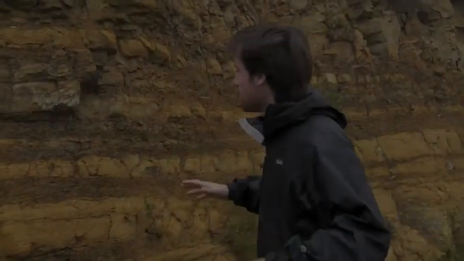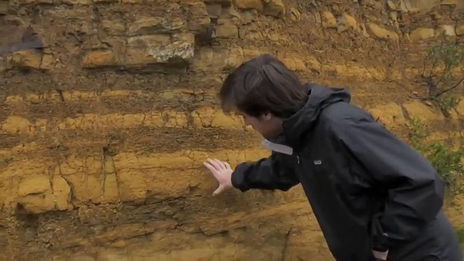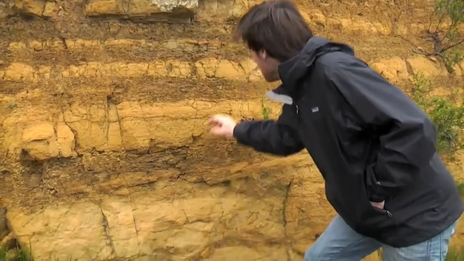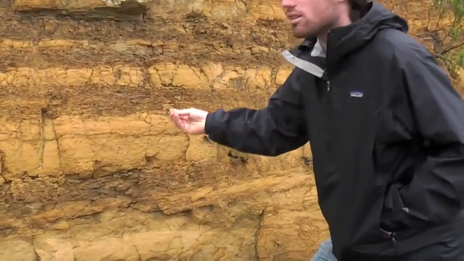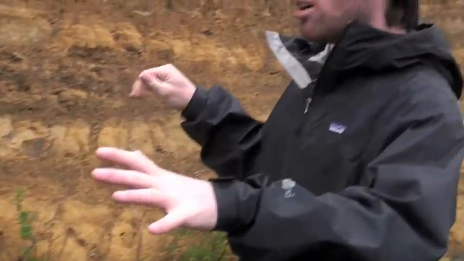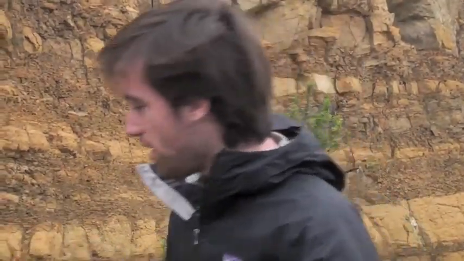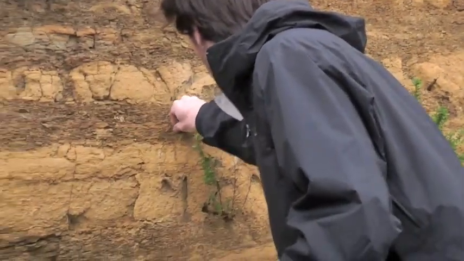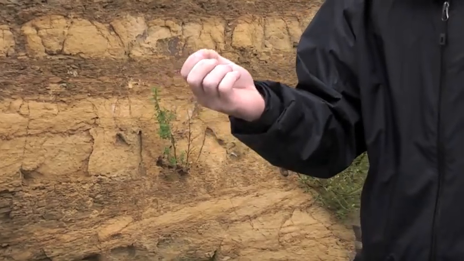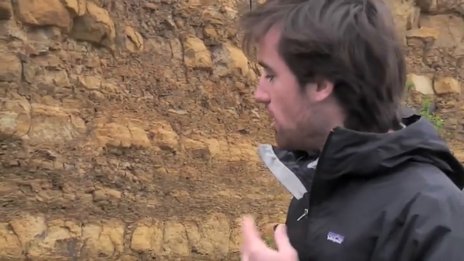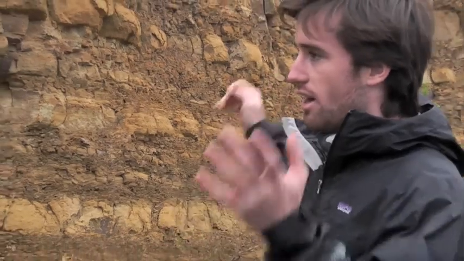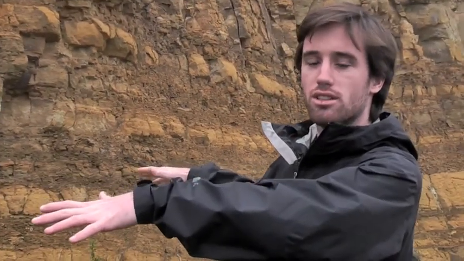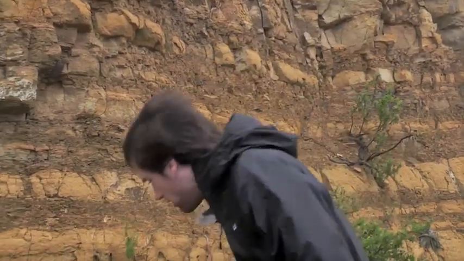Alright, so what you see here are beds of different rocks of sandstone, more like a mud, finer grained sandstone. All these rocks are called sedimentary rocks. They're all made up of tiny, tiny grains of sand, or basically finer grains of other rocks. What happens here is that all this is originally deposited in a bed of water.